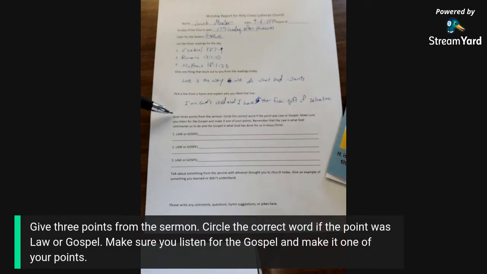Okay. Give 3 points from the sermon. Circle the correct word if the point was law or gospel. Make sure you listen for the gospel and make it one of your points. So here's what that means. Okay. Now, sometimes sermons wind up being in 3 points, 3 big points. You don't need to worry about what those 3 big points are. Just tell me 3 things that stuck out to you as you were listening.